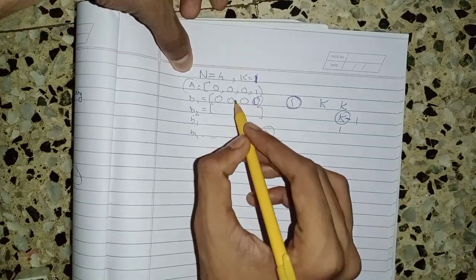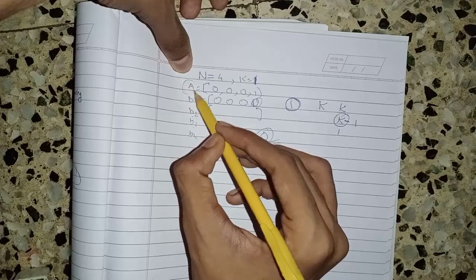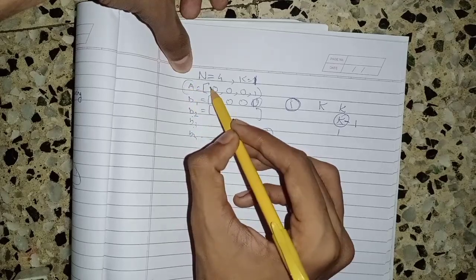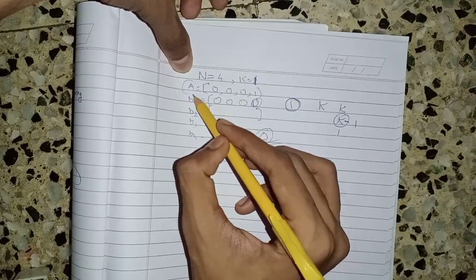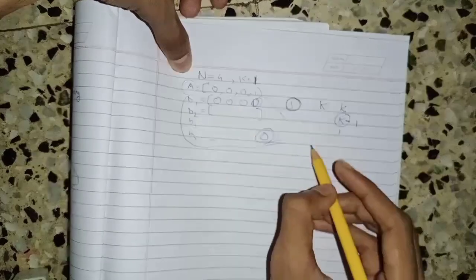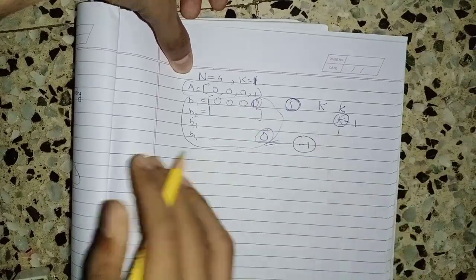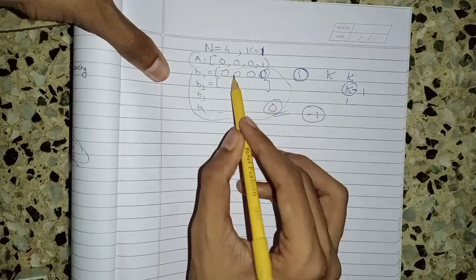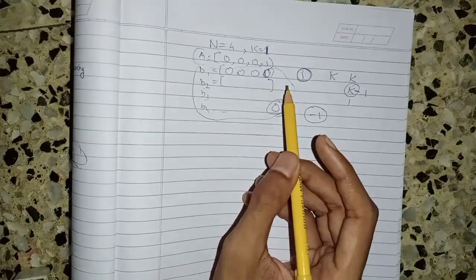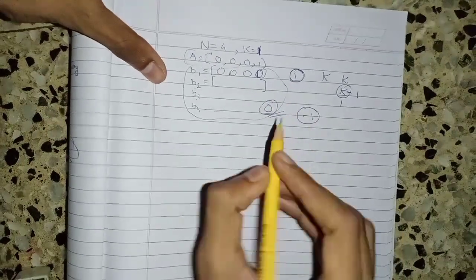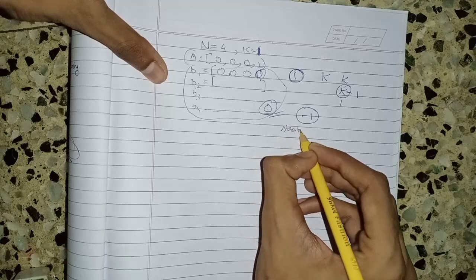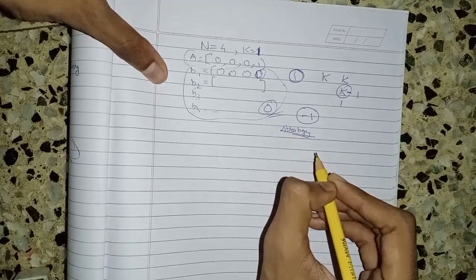So in this case the target array cannot be written as a sum of these summing arrays. So in this case we have to print -1, and this is one of the cases where we are getting -1. So you understood the strategy I'm using in this question.